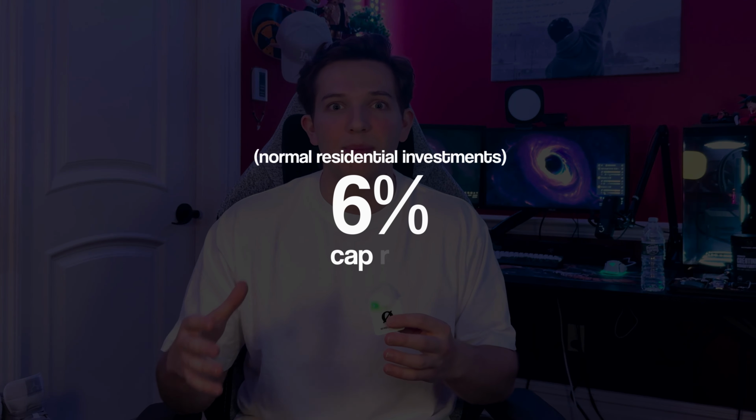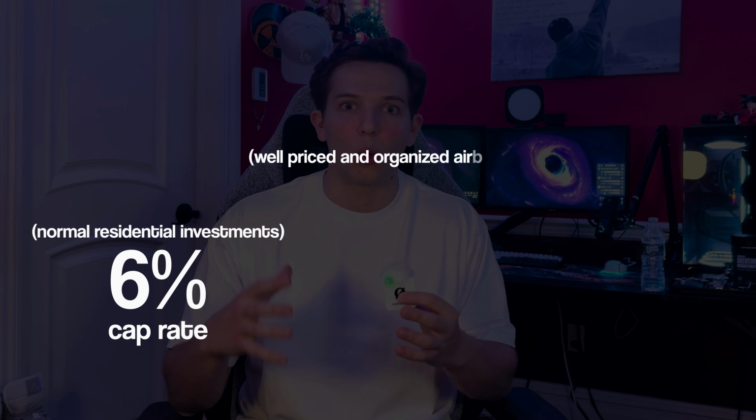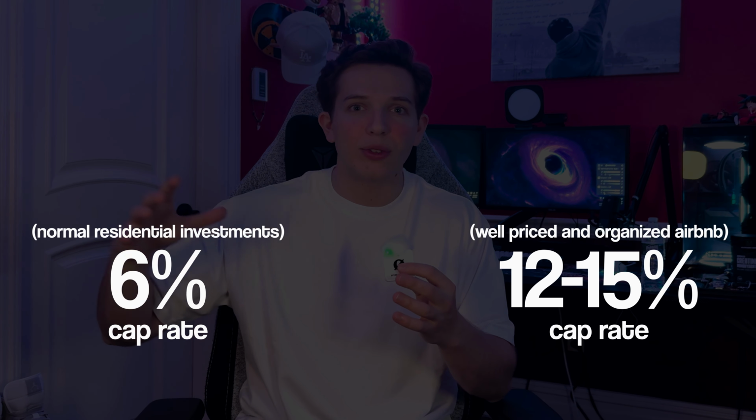Now, like I said before, the income potential can be really strong, especially in popular travel areas. Normal residential investments might get you around a 6% cap rate, but a really well-priced and organized Airbnb can reach 12 to 15% cap. Many Airbnb investors see revenue that is noticeably higher than long-term rentals, but they also see swings during the slow months or off-season periods. This strategy is ideal for people who want higher cash flow and don't mind the little extra work and moving parts.